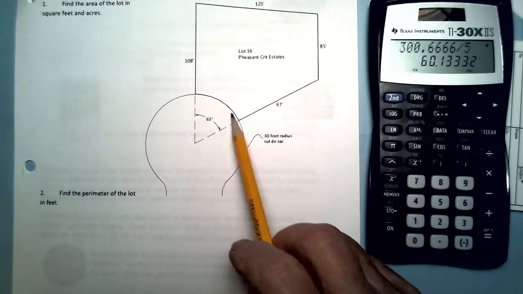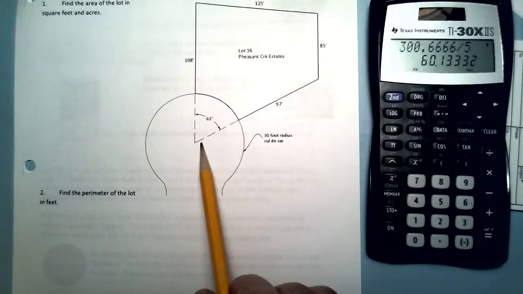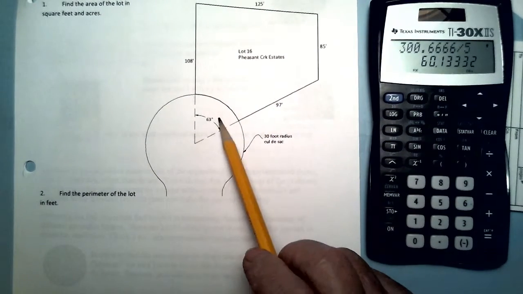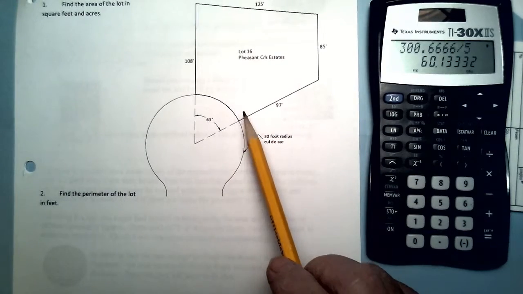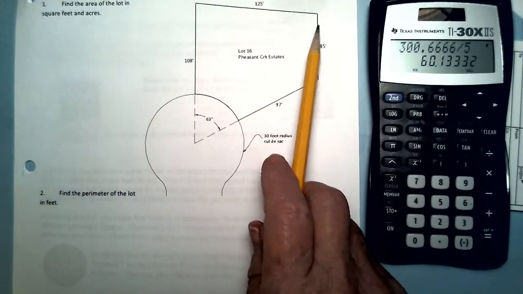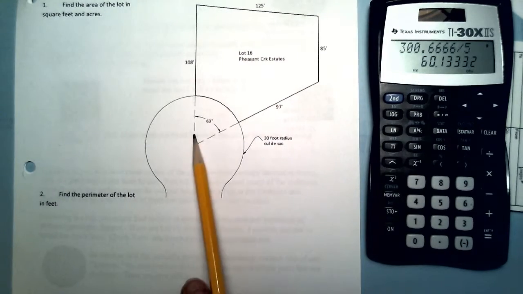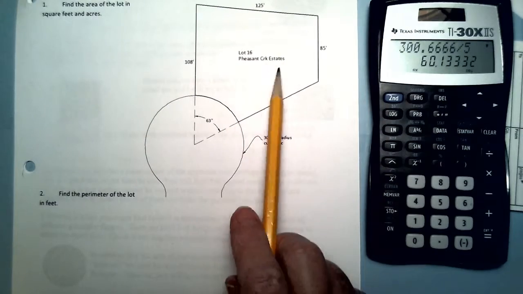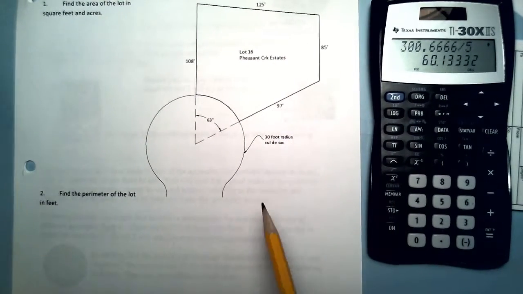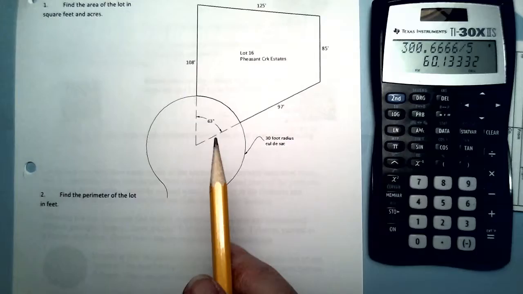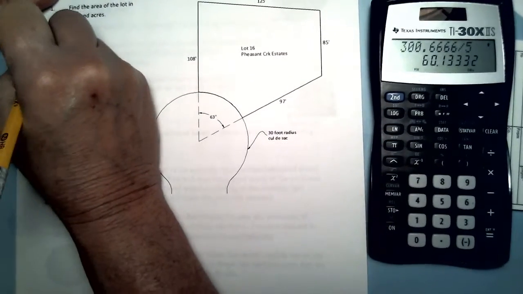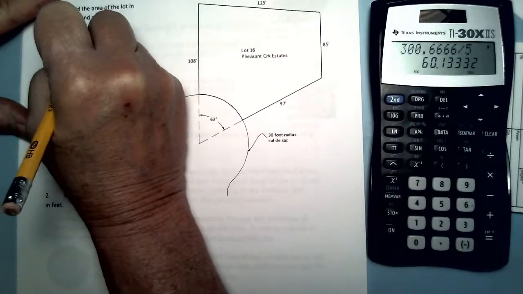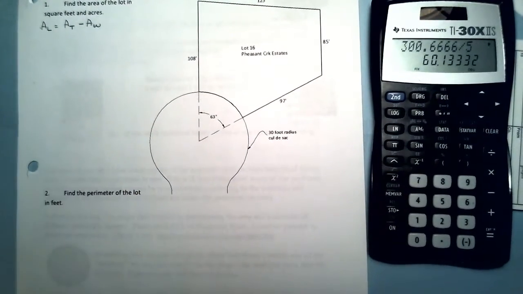If we didn't have this cul-de-sac issue over here, we would just be looking at a trapezoid. But we do have this issue to worry about. So in terms of the area of this lot, if we can find the area of the trapezoid and find the area of this little wedge, then we can just subtract the wedge from the trapezoid and we would get the area of the lot. So that's going to be our plan. The area of the lot is equal to the area of the trapezoid minus the area of the wedge, that little wedge there.